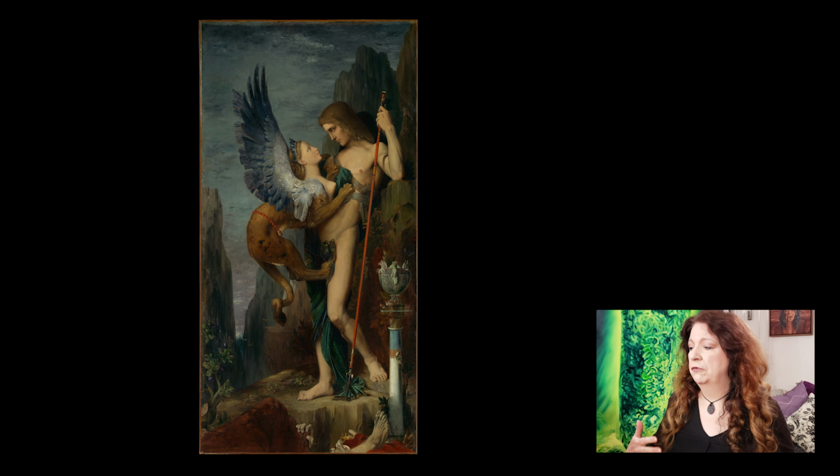Gustave Moreau was a French symbolist. This is Oedipus and the Sphinx. And what I thought was really fascinating about this piece, and I've seen a reproduction of this painting 1,000 times, if you look in the foreground, there's actually body parts of the previous people who did not answer the Sphinx's riddle correctly. And I thought, wow, that is really an effective foreground.